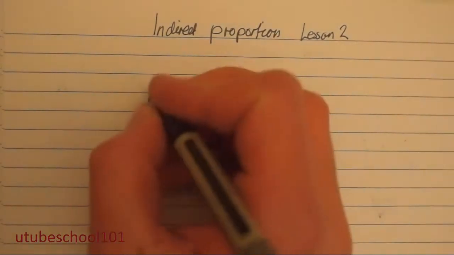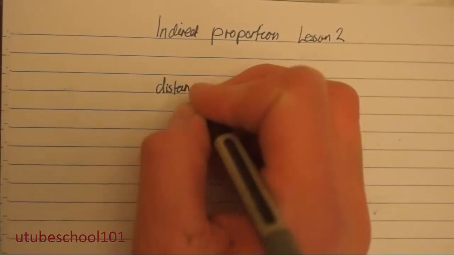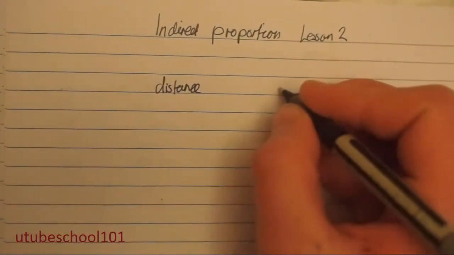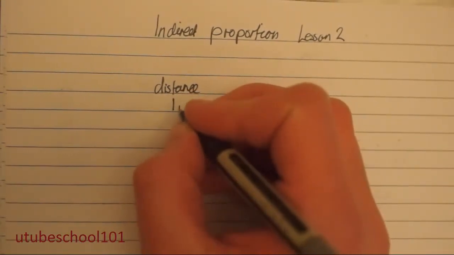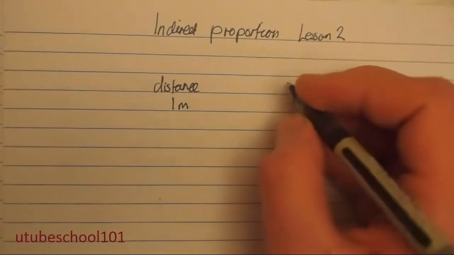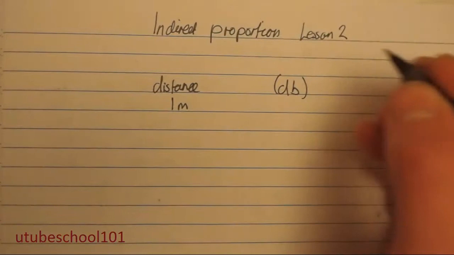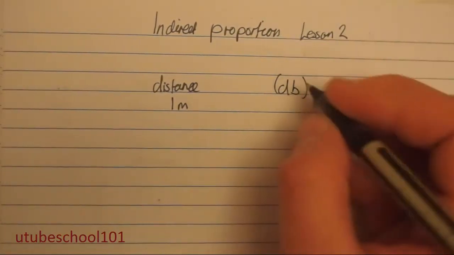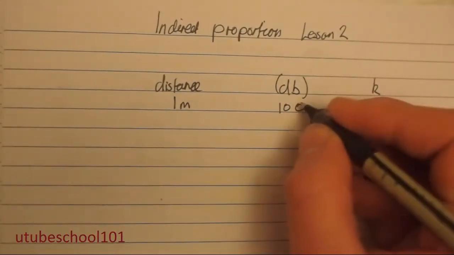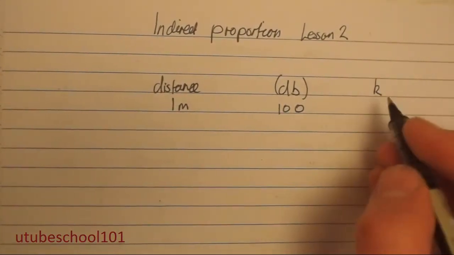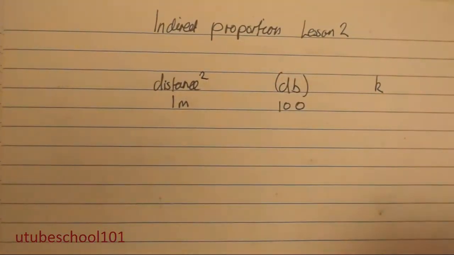Like the previous video, I'm going to use an example, and this example involves a builder next to a classroom. To start off, he's going to be 1 meter away, and when he's drilling he's going to be creating a racket inside the room. This is going to be measured in decibels. We've still got the K here because we're still using the K, and the distance here is going to be squared.